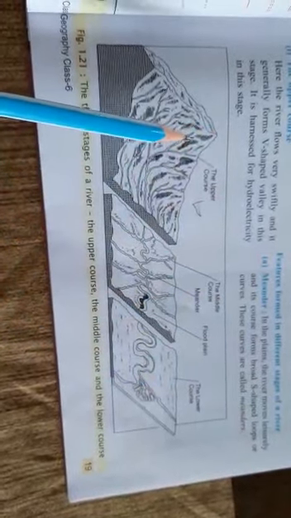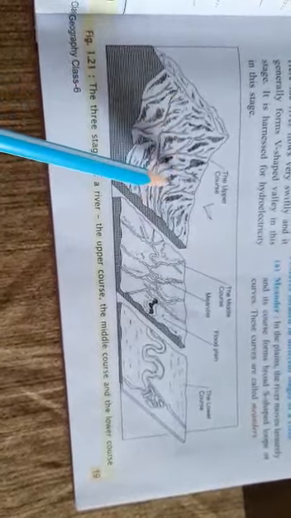Now here in the upper course, the flow of water is generally very swift, that is the river flows swiftly and it generally forms a V-shaped valley at this stage. It is also harnessed for hydroelectricity at this stage because as it travels through a sloping region, the flow of water is very high.